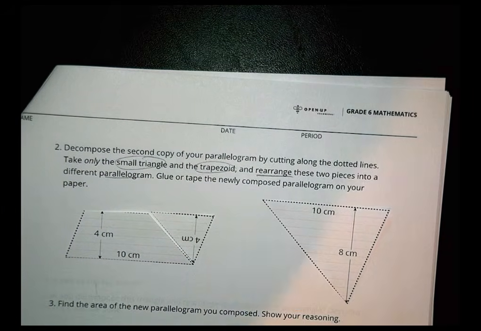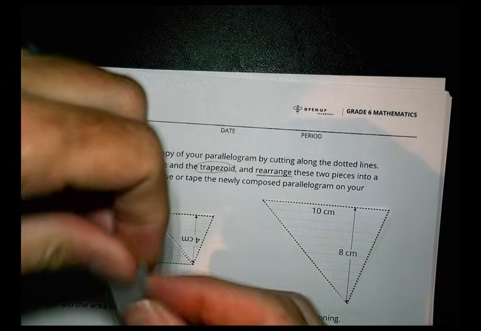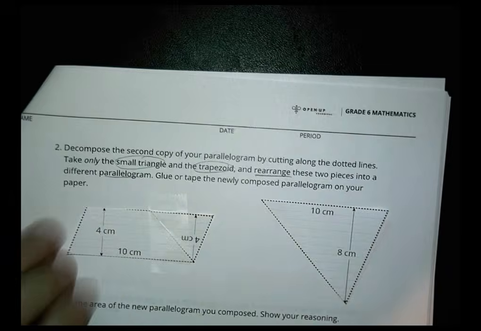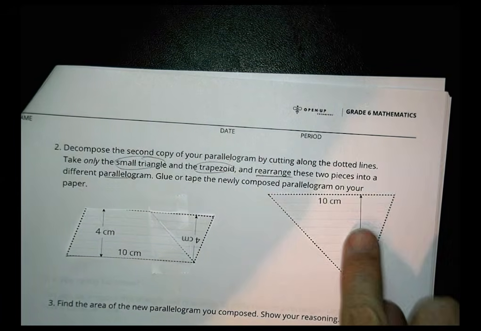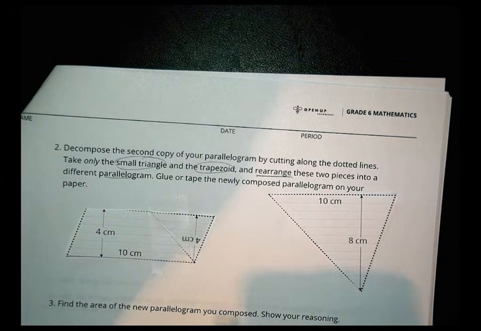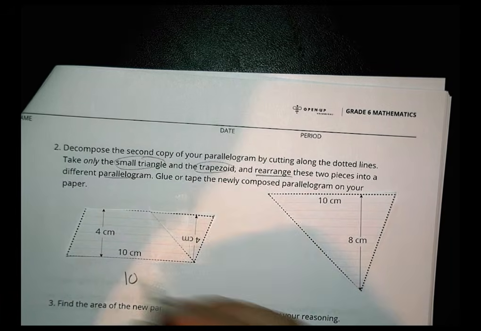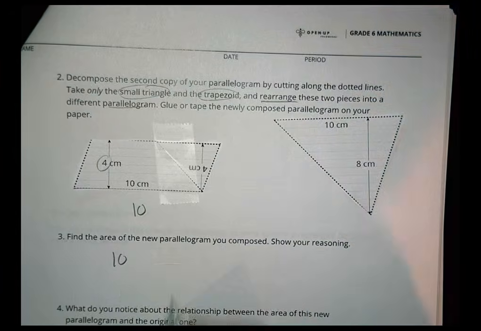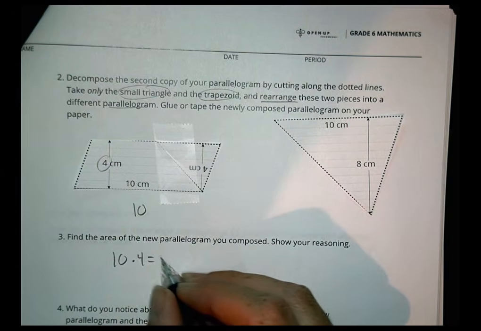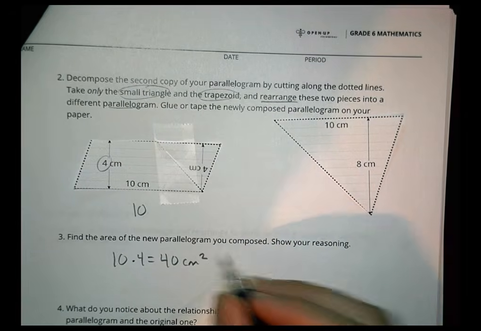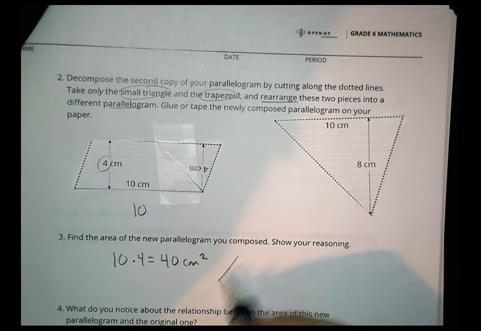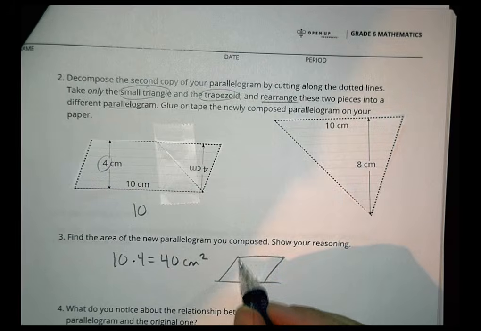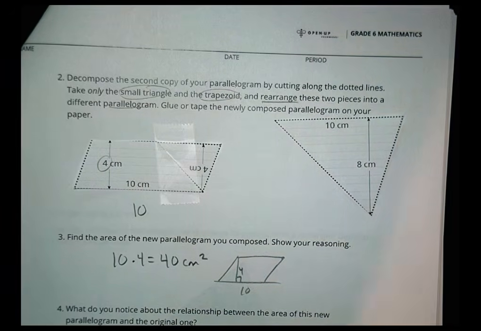Glue or tape the newly composed parallelogram on your paper. So there's my piece of tape, and there we go. Alright, looks good. Find the area of the new parallelogram. Well, this has a base of 10, a height of 4. Right, that's our 4. So we would say it's 10 times 4, which equals 40 centimeters square. So it has our base and our height, 10 times 4.